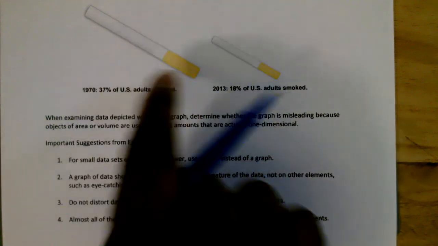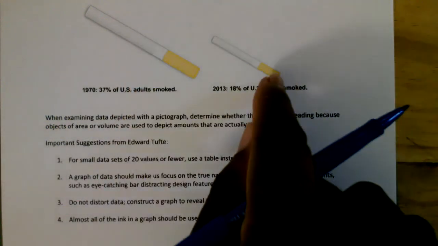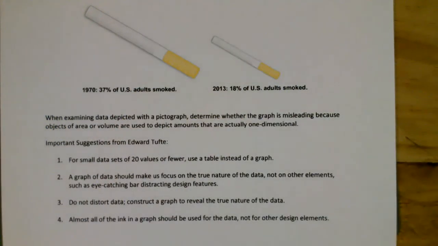Notice that the cigarette is blown up bigger than this one. Again, that can be deceiving, so do be aware of that. All right, so when examining data depicted with a pictograph, determine whether the graph is misleading because objects of area and volume are used to depict amounts that are actually one-dimensional.